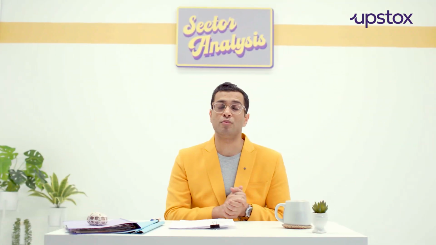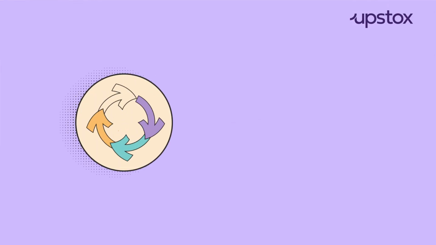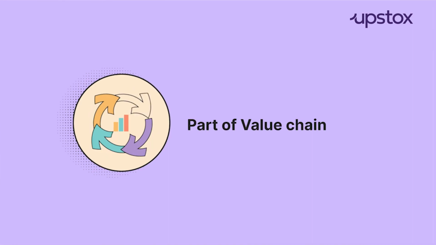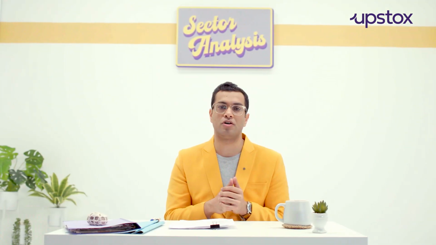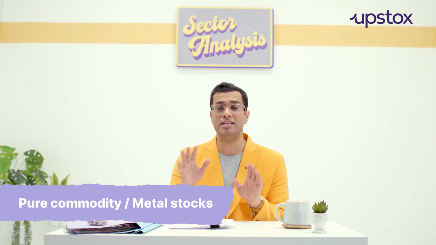First and foremost, figure out what part of the value chain you are investing in. For example, there are typically two types of metal stocks. One is pure commodity or metal stocks. These would be companies manufacturing steel or processing iron ore. So they are dealing with the commodity itself. These types of businesses will have very low profit margins and would typically exist at a very low PE ratio.